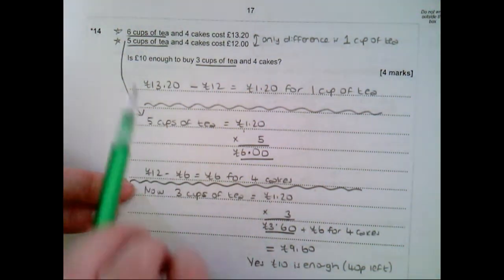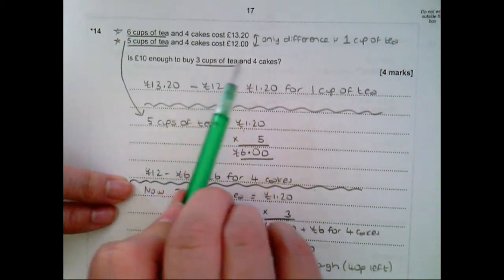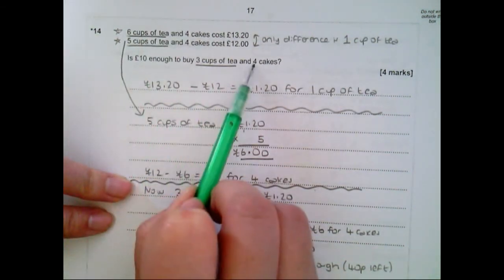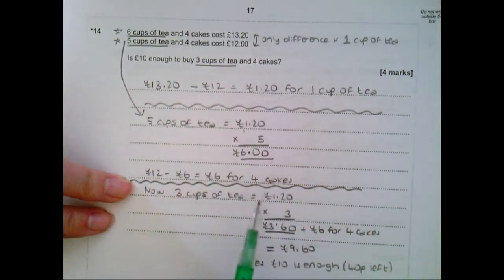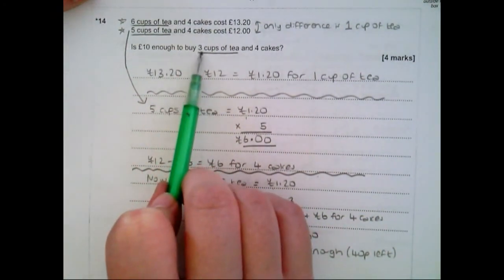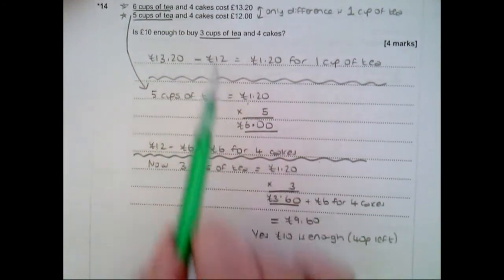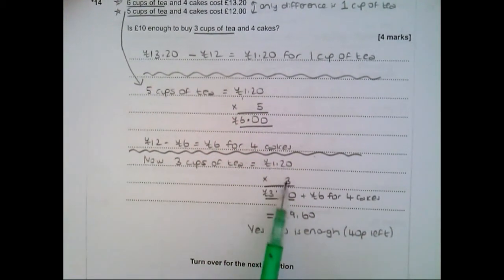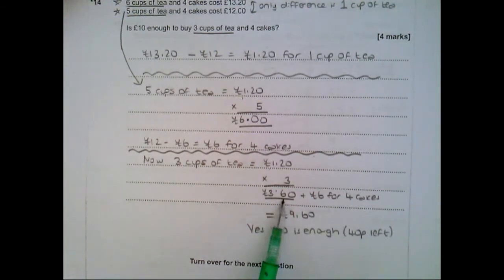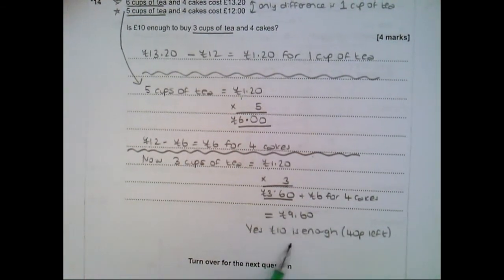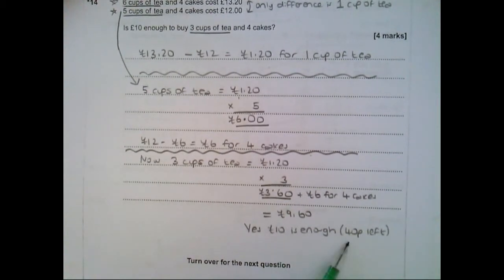And then you're wanting to work out, is £10 enough for 3 cups of tea and 4 cakes? You don't need to work out how much it costs for 1 cake because it's all to do with 4 cakes, so I wouldn't bother doing that. You've worked out that it's £6 for 4 of them, so that's okay. You just need to work out what the price would be for 3 cups of tea. So again, 1 cup of tea is £1.20, so 3 cups of tea would be £1.20 times 3, so that's £3.60. Plus the £6 for the 4 cakes works out at £9.60, so yes, £10 is enough and you have 40p left.